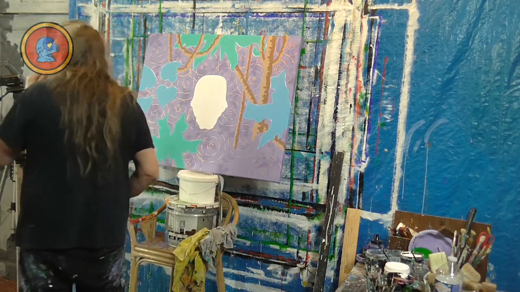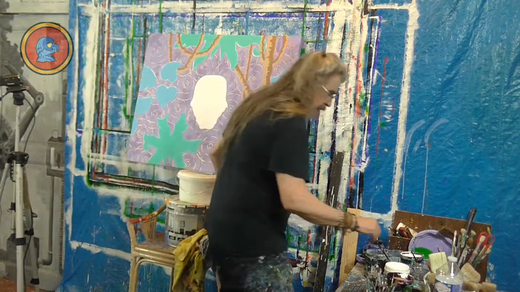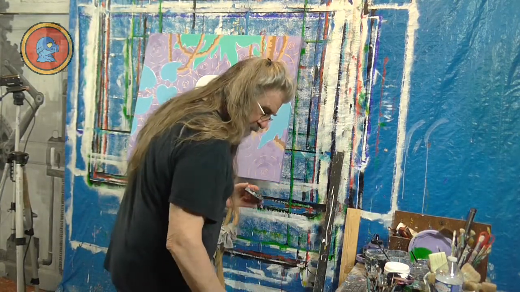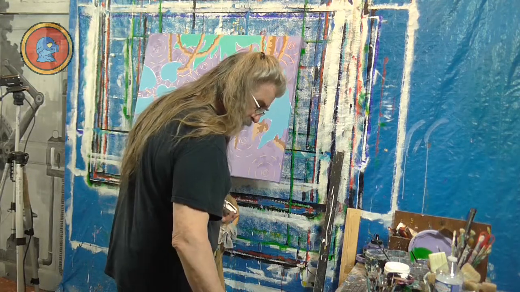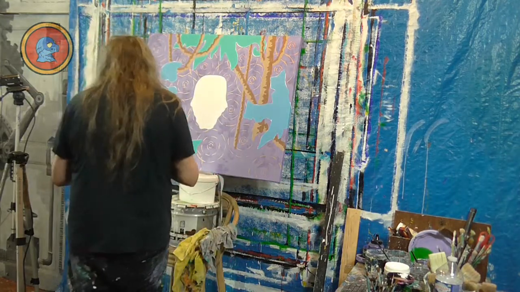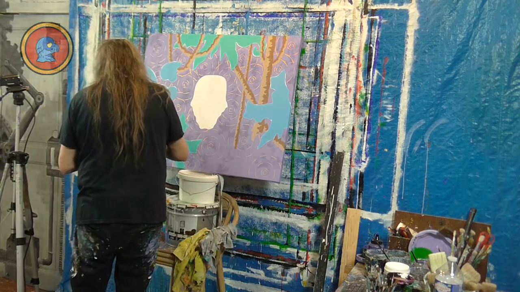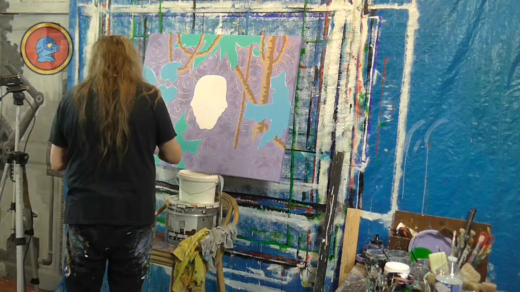But of course, they have to give the appearance of just being randomly put. But of course, they have to be in a balance somehow, harmonious balance.